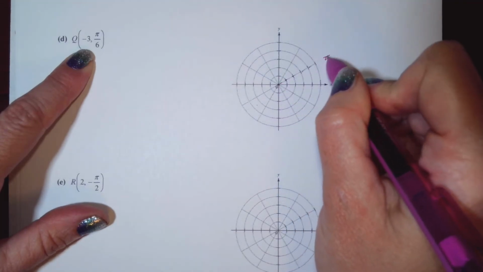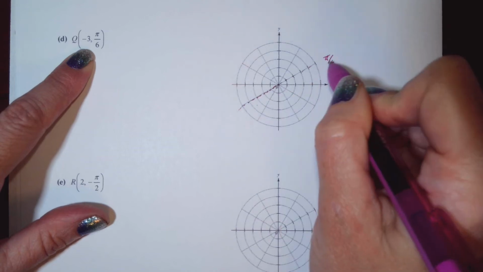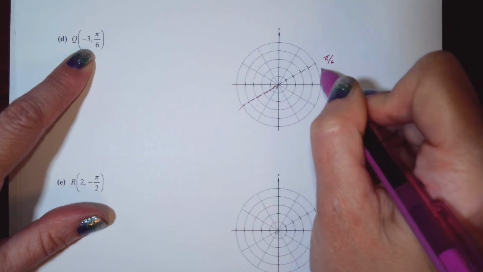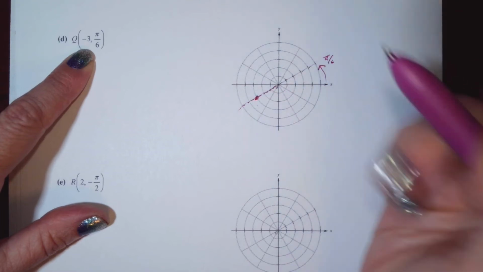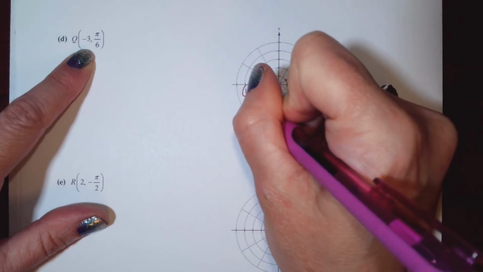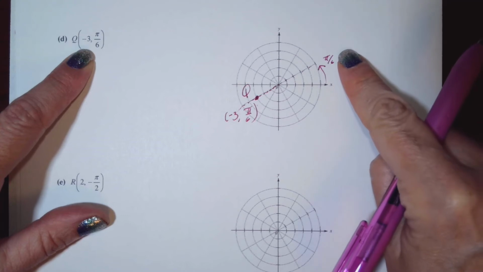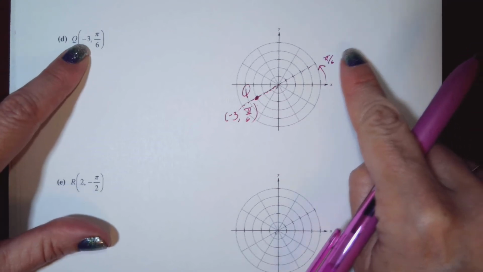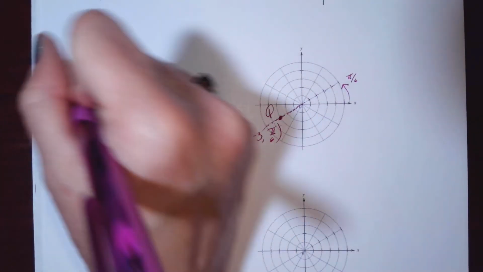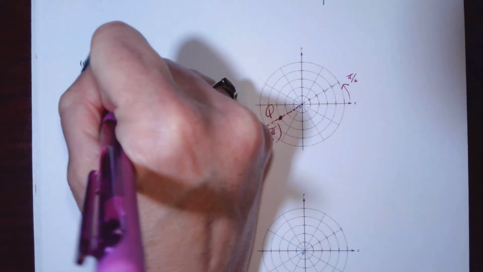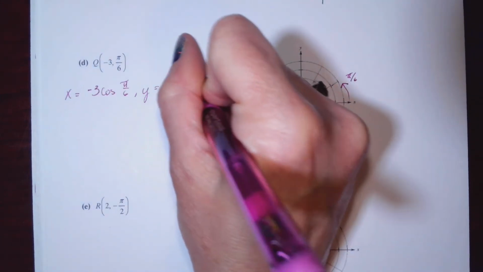There would be a positive π/6. I'm going to move out to a negative π/6. I'm going to move to positive π/6 as my value for theta, and then I move in a negative direction for my value r. So that is point Q at (-3, π/6). π/6 is in quadrant 1, but -3 as my value r moves me back here into quadrant 3. And then I come over and I find my rectangular coordinates.